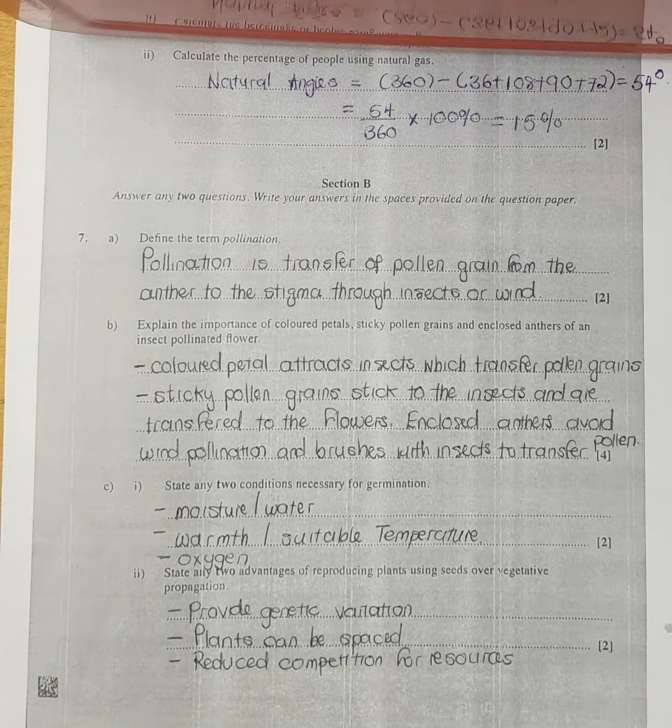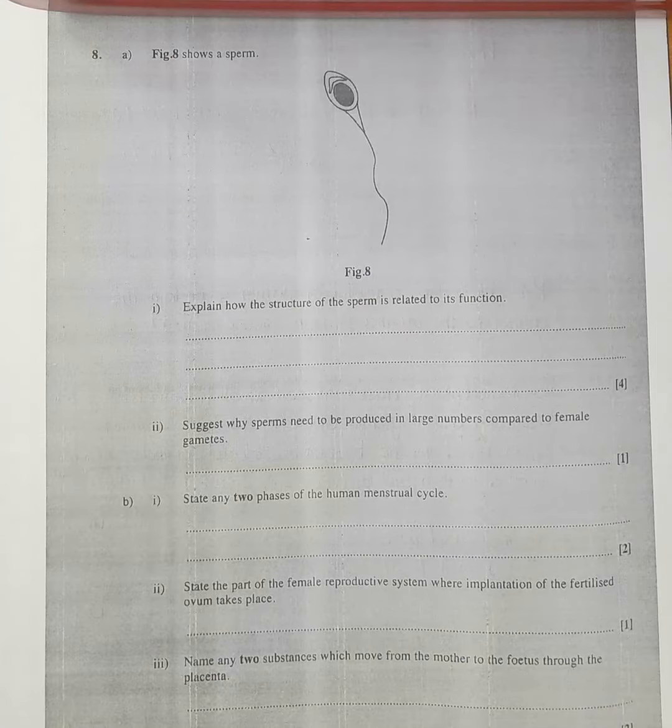So this was the complete solution for the question that was on number 7 in November 2018, Combined Science Paper 2. Let us move on to number 8. Number 8, Fig 8 shows a sperm. Explain how the structure of the sperm is related to its function.